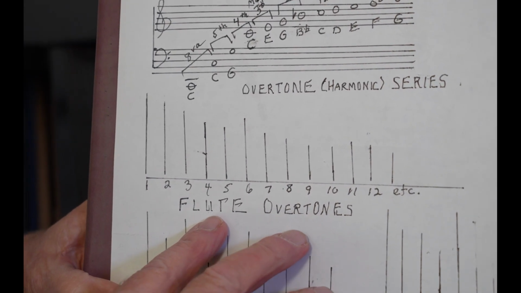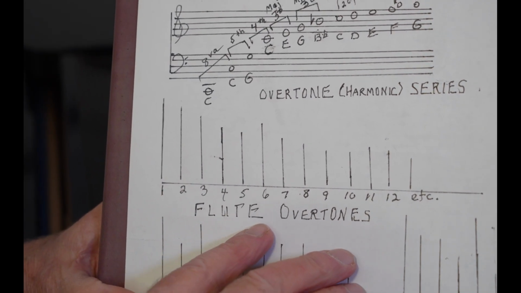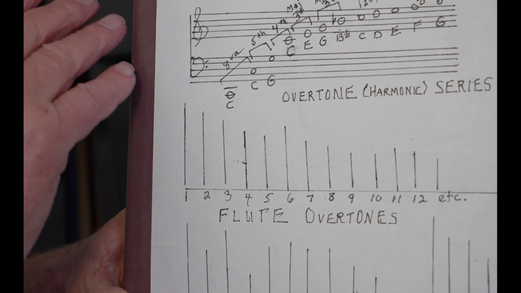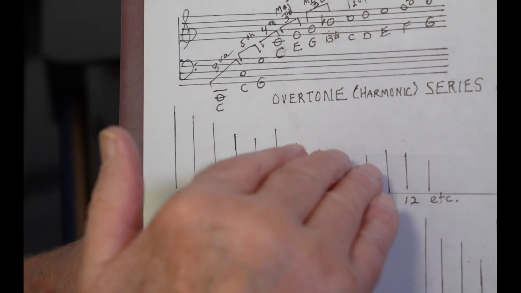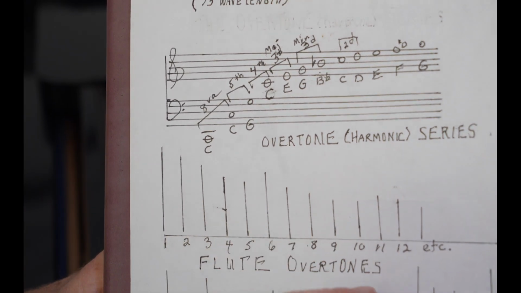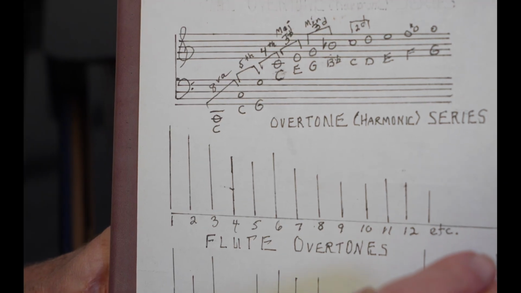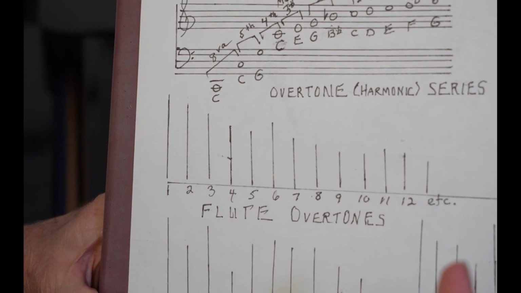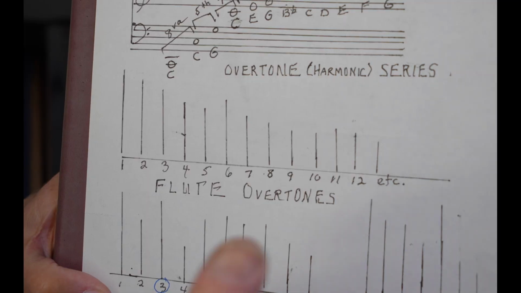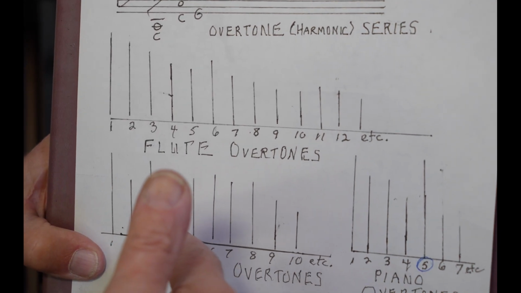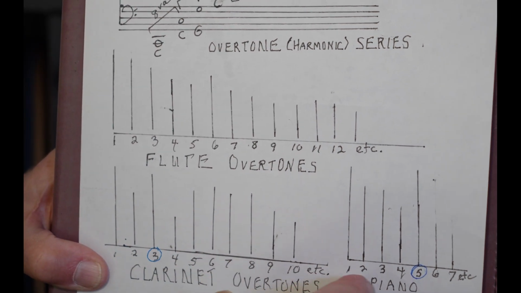This happens to be representing the sound of a flute because the overtones come down in their intensity at a very gradual, smooth pace. And that's what makes a flute sound like a flute. You may have wondered if the overtones are the same for a flute and a clarinet.